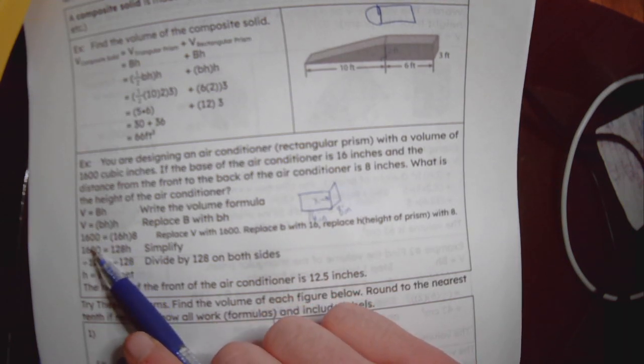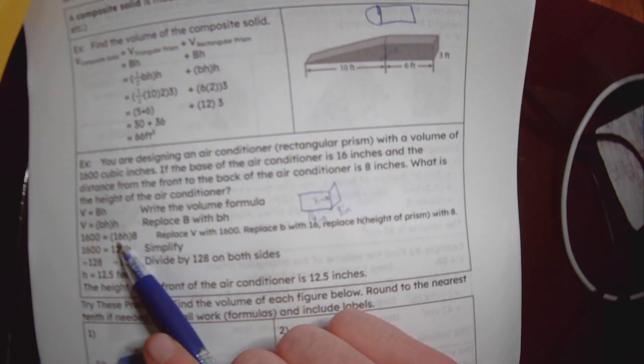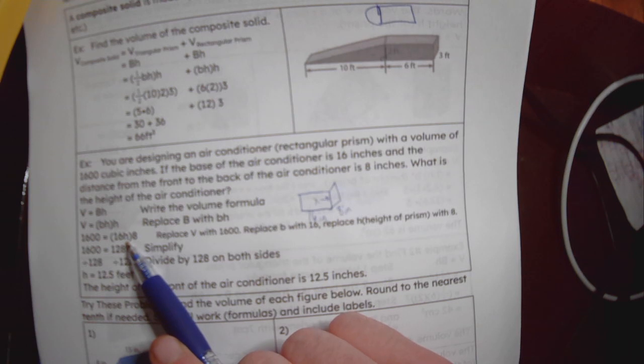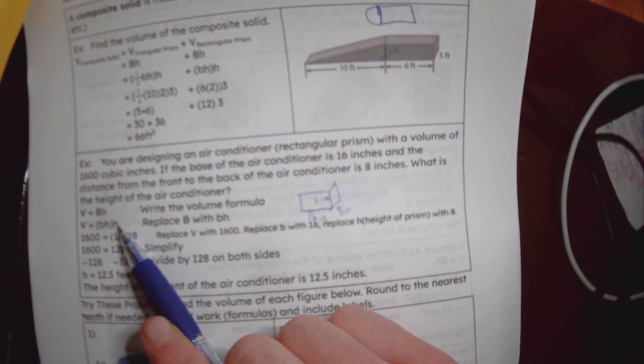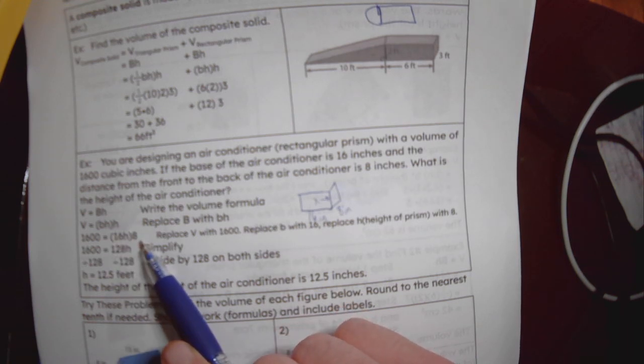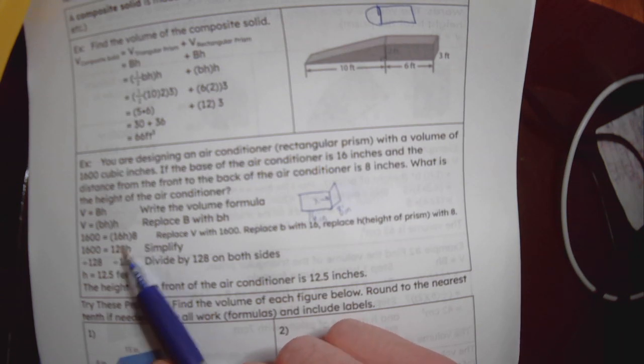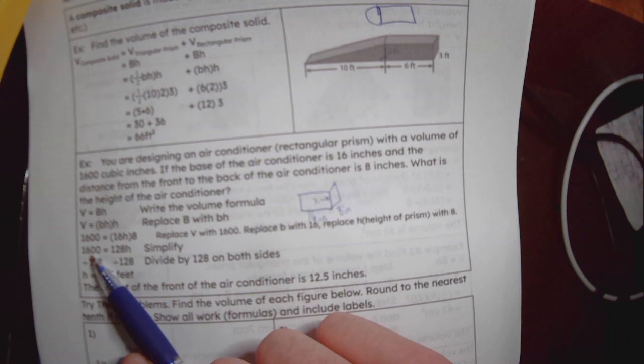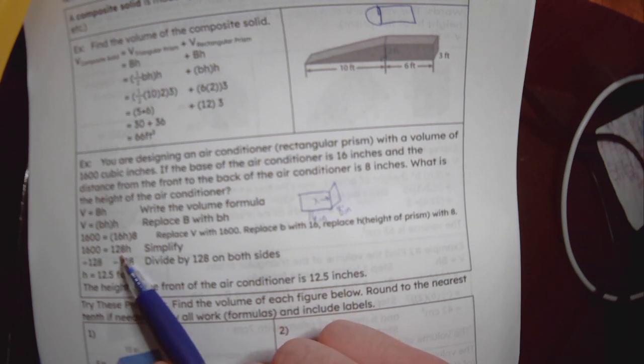Then I'll substitute in the values I know. I know the volume is 1600. I know the base is 16. I don't know the height of the base. That's what I'm looking for. And I know the height of the prism is 8. Then I'm going to multiply what I can over here. 16 times 8 is 128. Now I have 1600 equals 128h, excuse me.